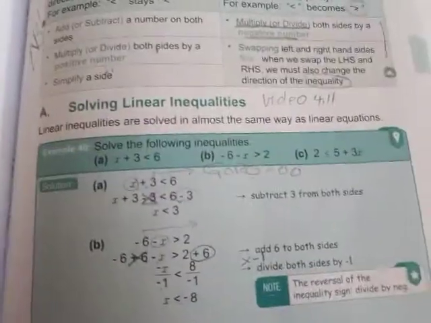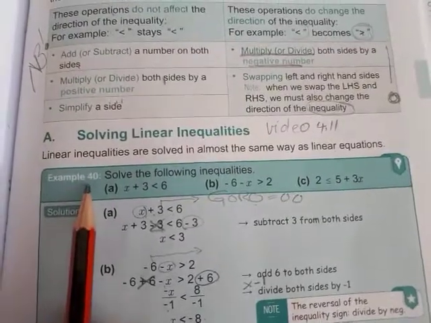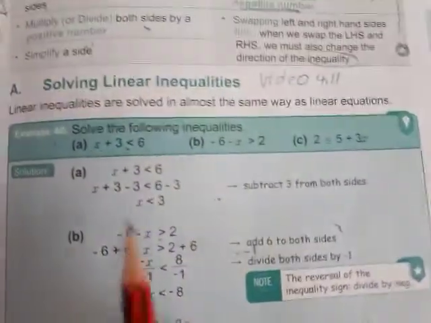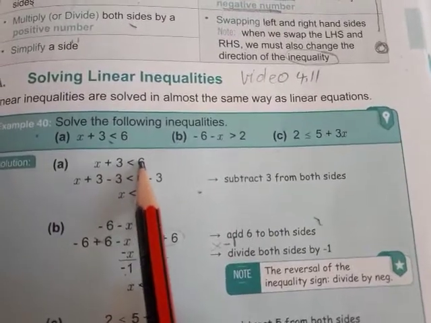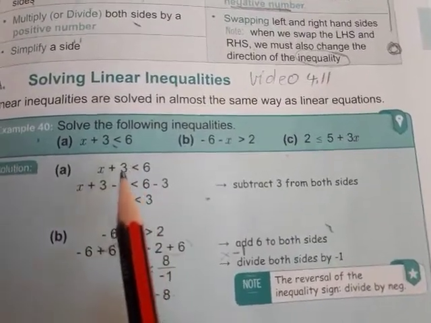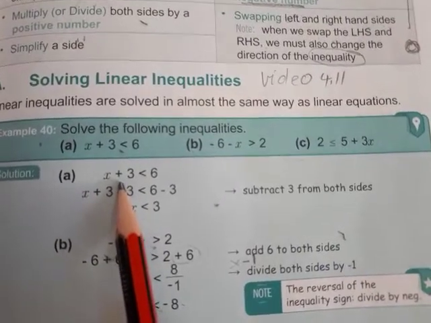Okay, I'm going to explain to you quickly on page 161, example 40. Let me just erase this. Sorry. Okay, so if you look at the first example, x plus 3 is less than 6. Okay, people, we solve inequalities in the same way as we would solve equalities.